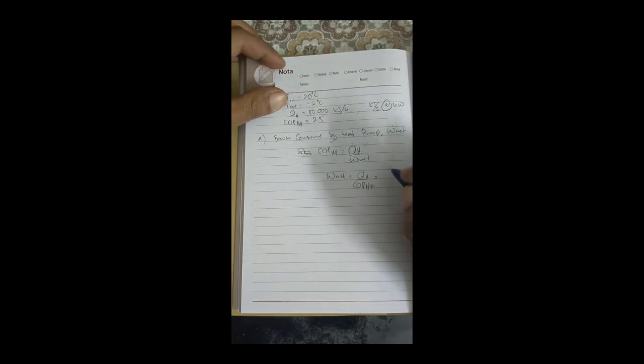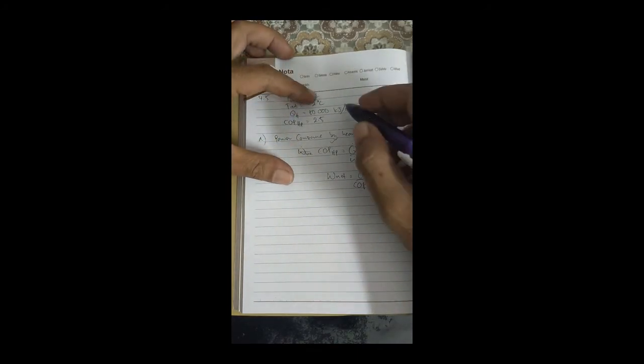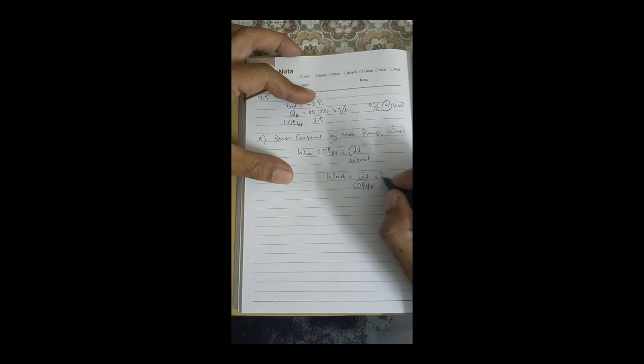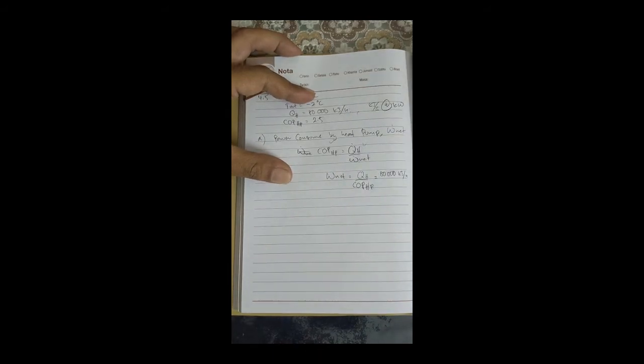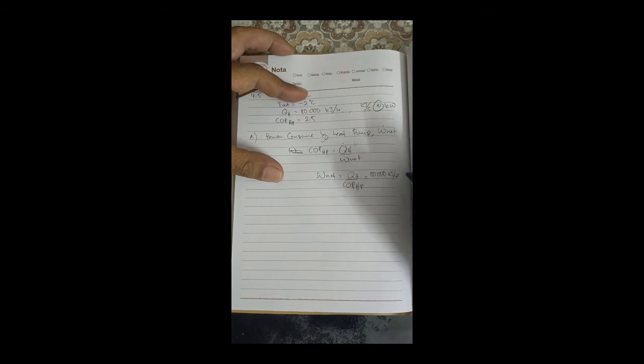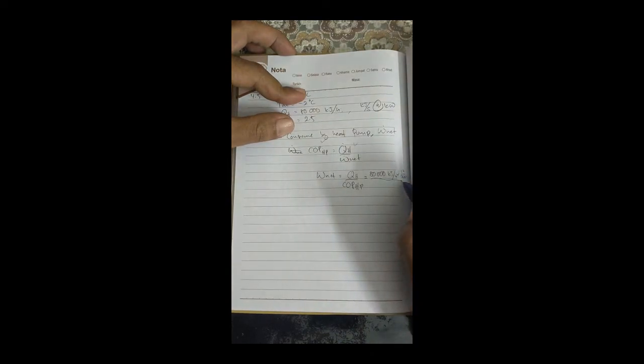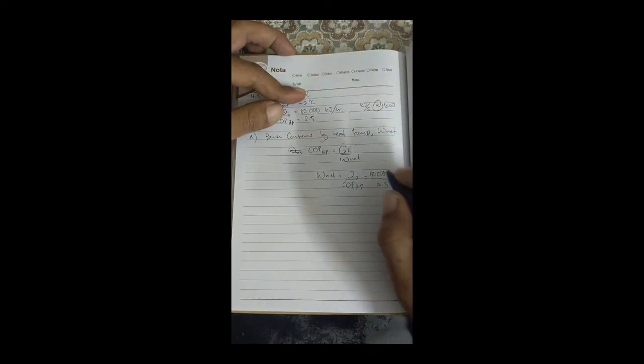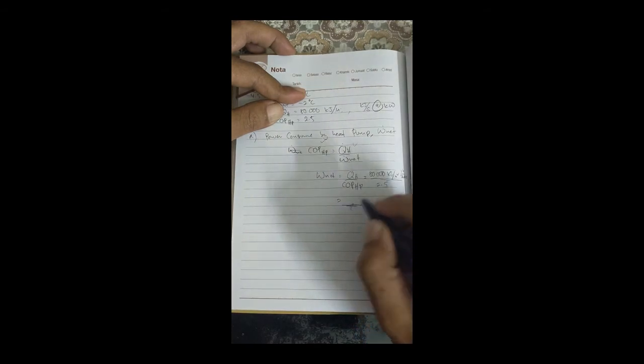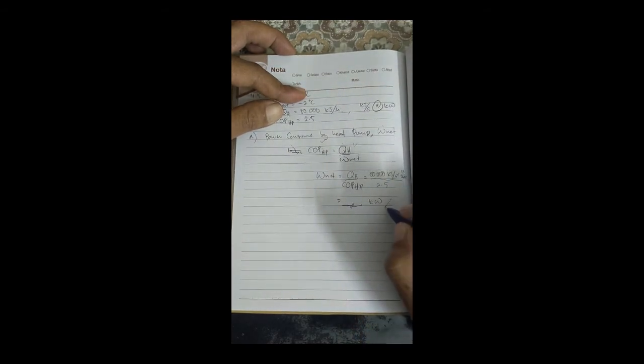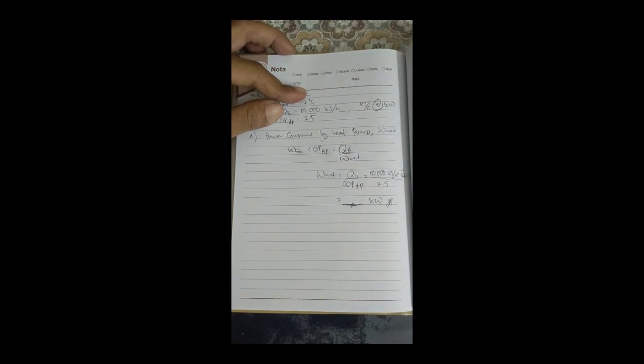Here you need to convert into kilojoule per second: 80,000 kilojoule per hour times 1 hour over 3,600 seconds, divided by 2.5. So you can get your answer in kilowatt.